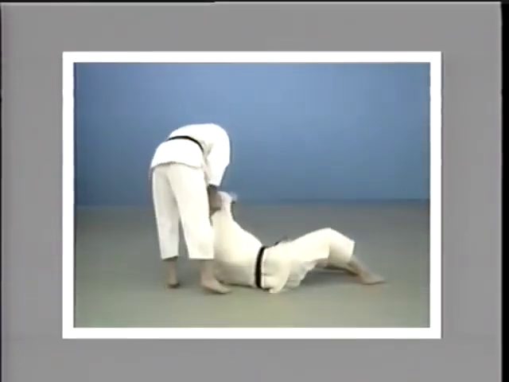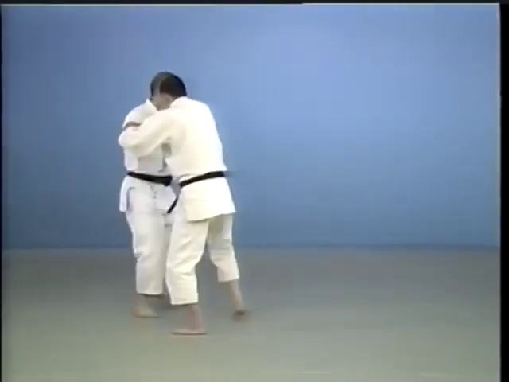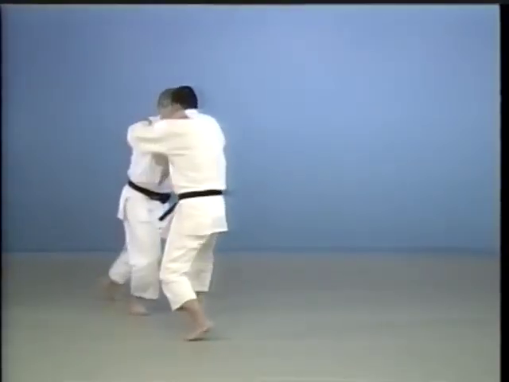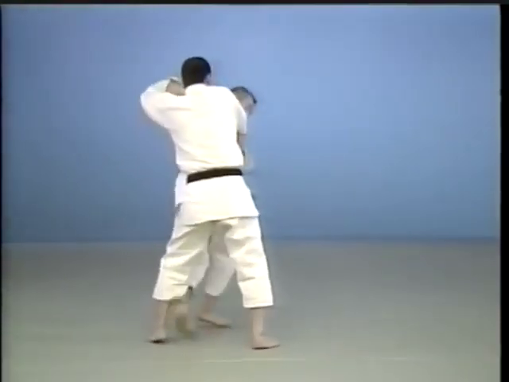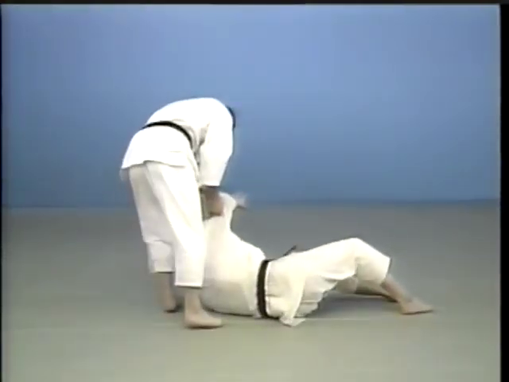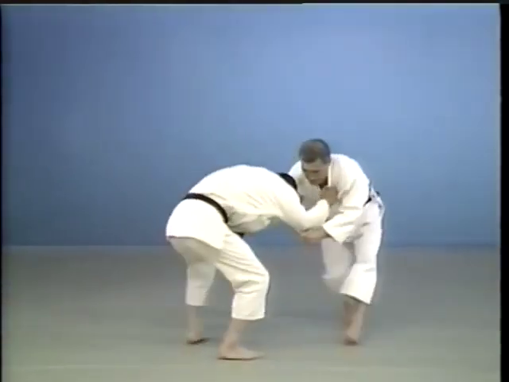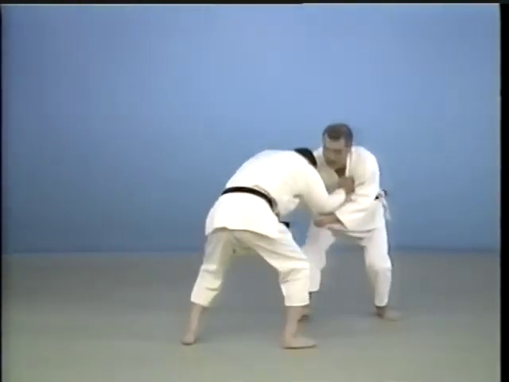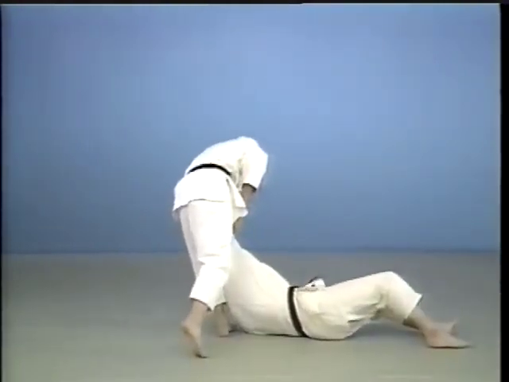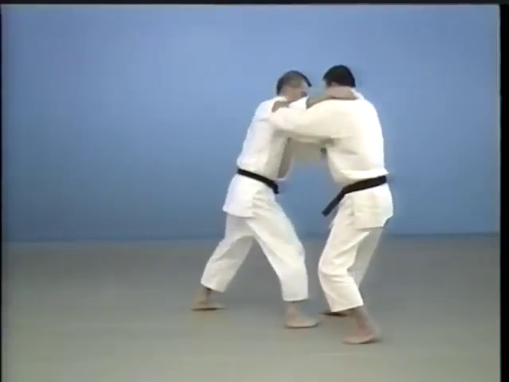Uchimata. Here you jump in to make your throw the moment your opponent withdraws his foot and touches the mat. Pull your opponent forward to make him assume jigotai, or a self-defense position, then jump in and apply uchimata just as he raises himself. This is a method generally known as ken-ken uchimata.